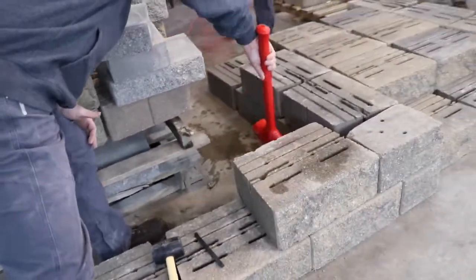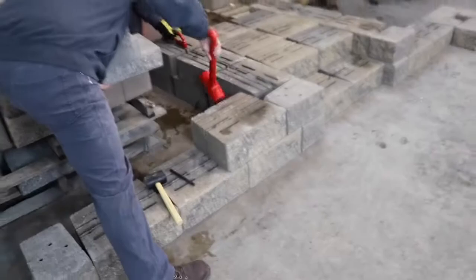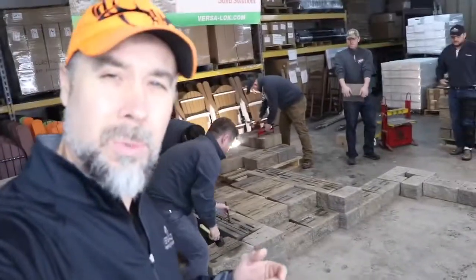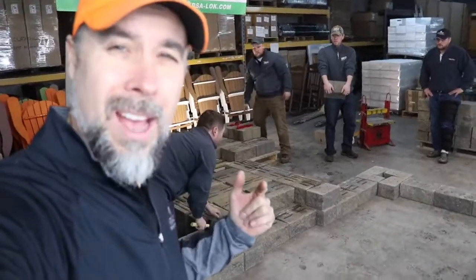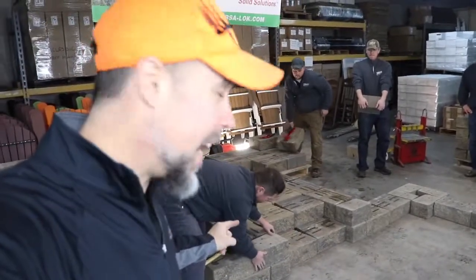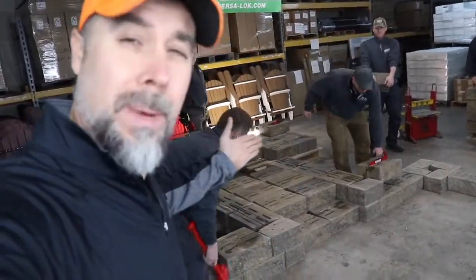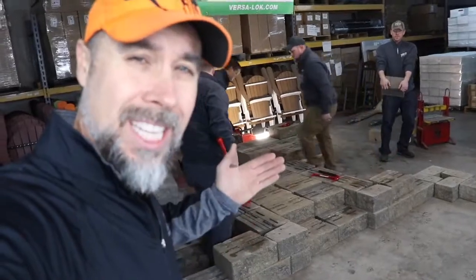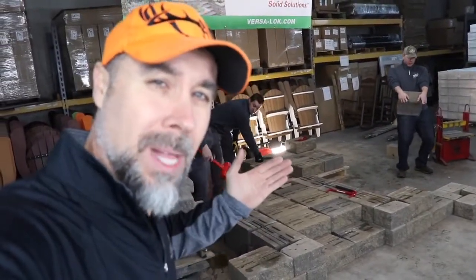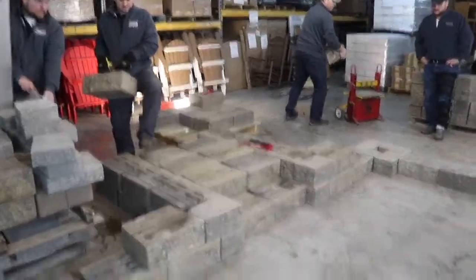I love these blocks. The reason I like these blocks is when I'm building these retaining walls, I don't have to core fill this block. I can build up and then I can put my drainage aggregate, at least 12 to 18 inches of it, right behind the block. And I'm not trying to shove aggregate down into the blocks. My preferred block by far.